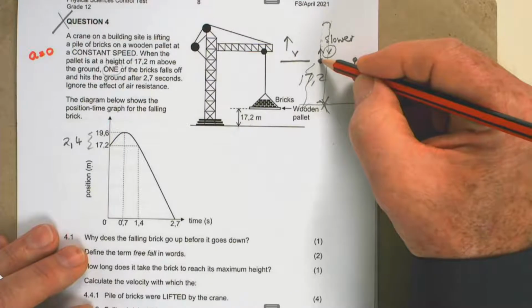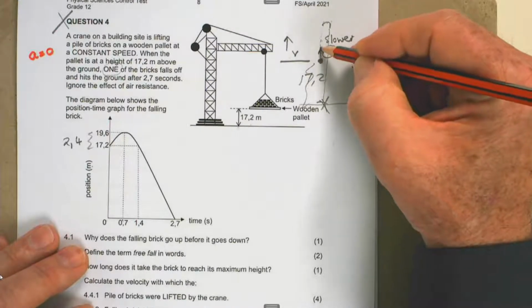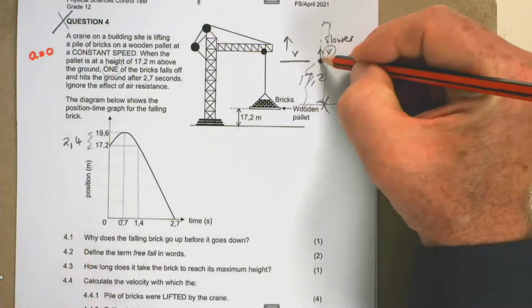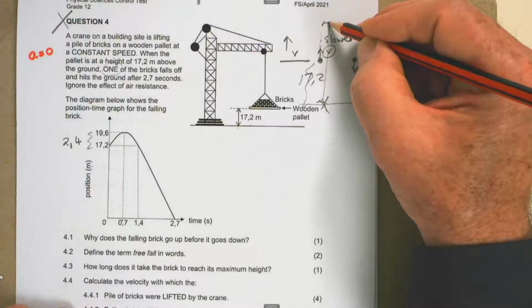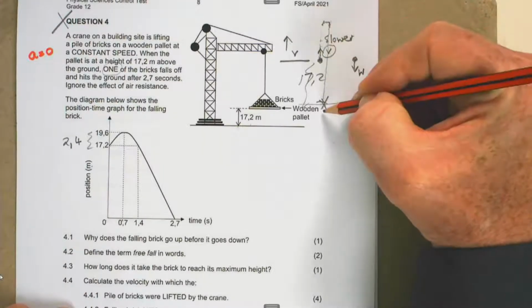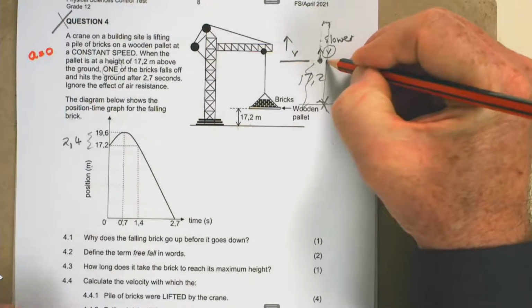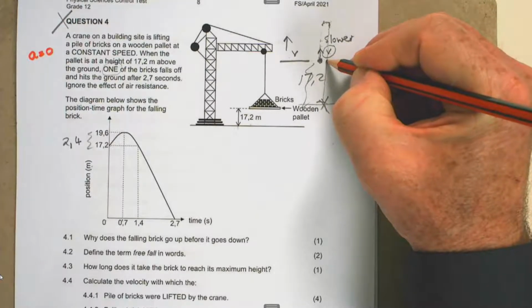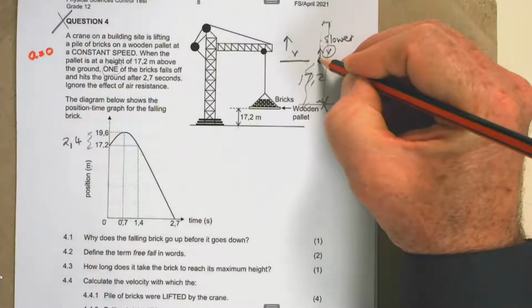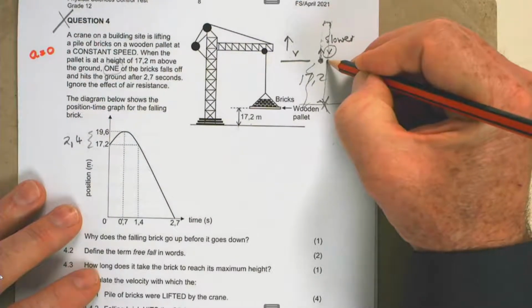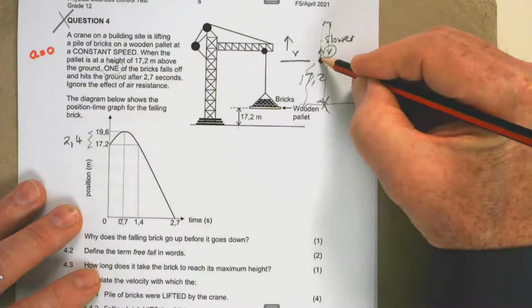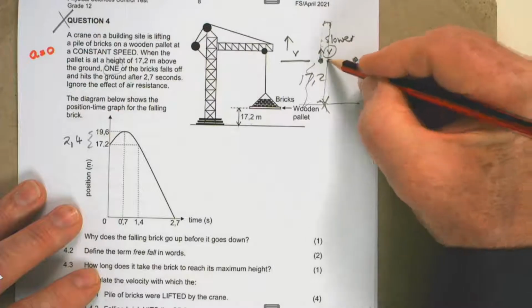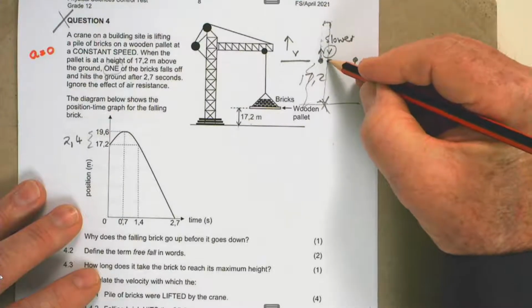Then it falls back, and remember, during the movement up and down, gravitational acceleration is the same. So it will decelerate, it will lose speed at the same rate. It will lose speed at 9.8 meters per second every second from there to there, and gain speed at 9.8 meters per second every second from there downwards. So by the time it comes there, it will have the same speed as there. In terms of velocity, the magnitude of velocity there will be the same as the velocity there, but this one will be downwards and that one will be upwards. And furthermore, at that point, it will again be 17.2 meters above the ground.